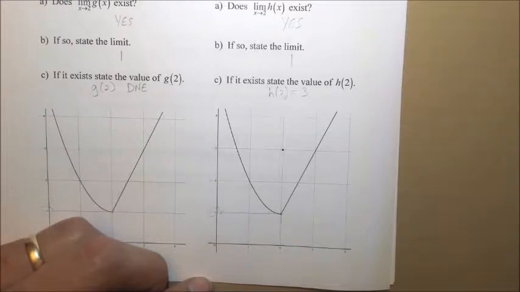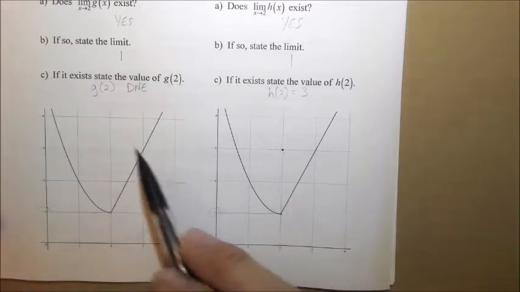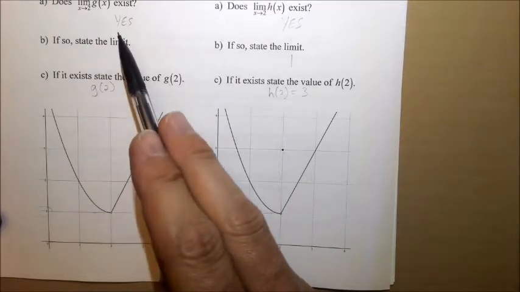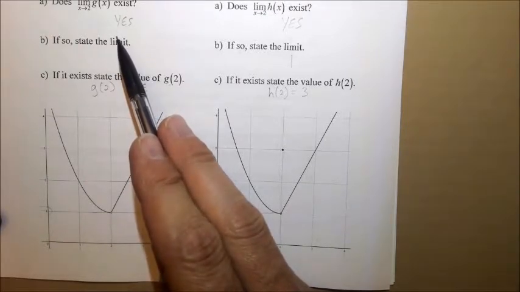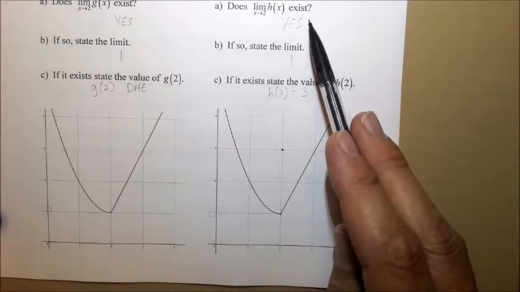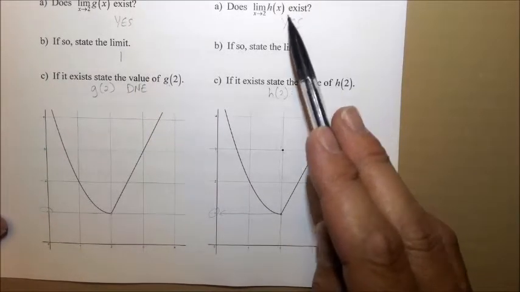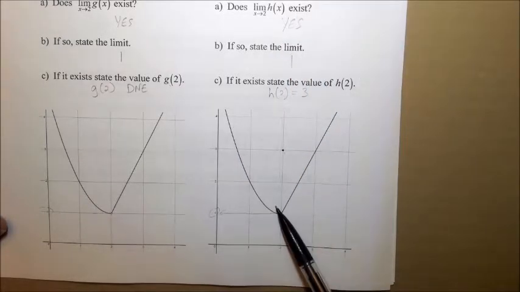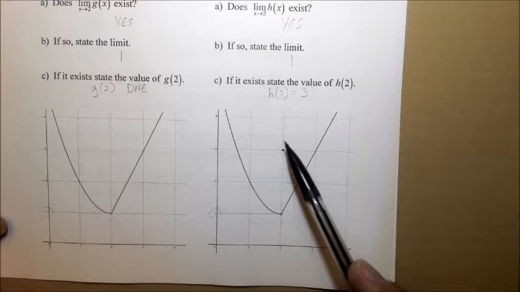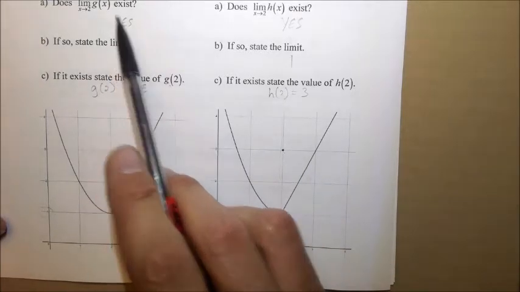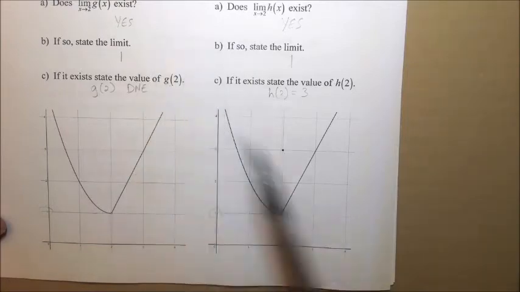So even though the function did not exist over here at x equals 2, that's okay. The limit still existed because we're interested in what's going on around x equals 2. We're still interested in what is going on around x equals 2 when we're looking at this limit. And it's the same behavior. That point changes our answer to C, but nothing else. Questions A and B for both have the same solution.